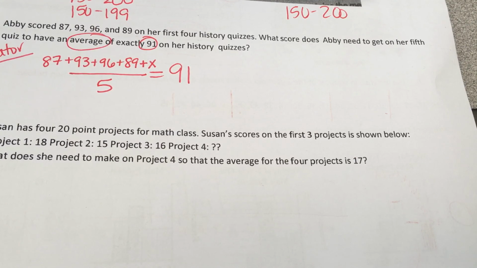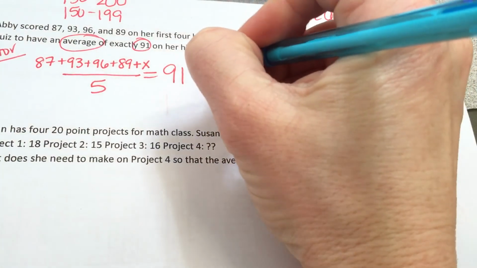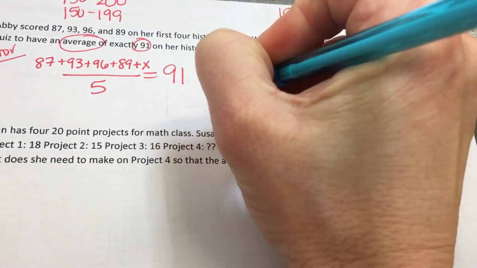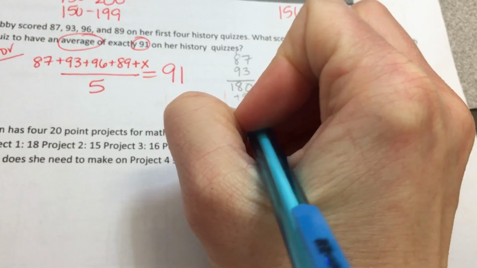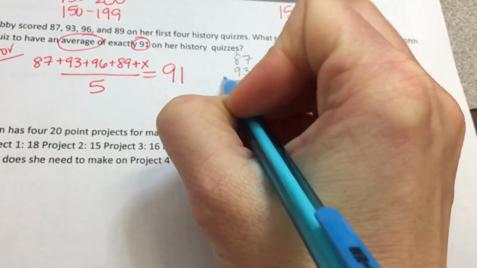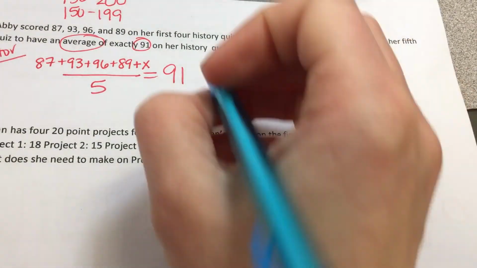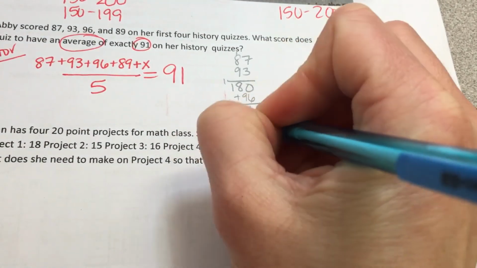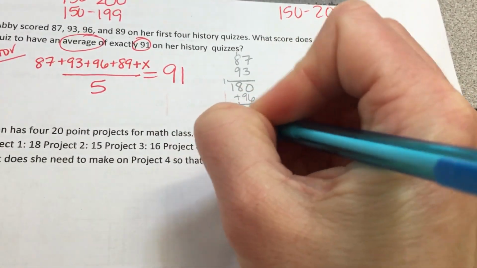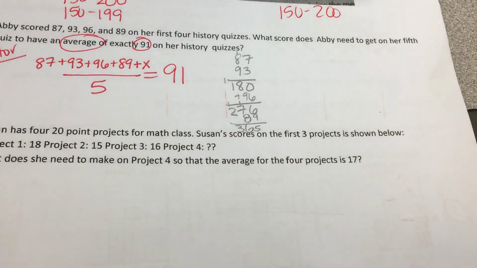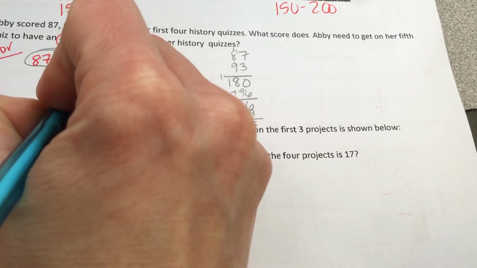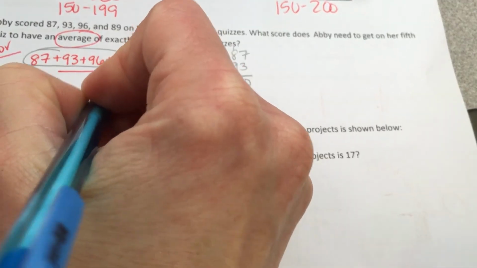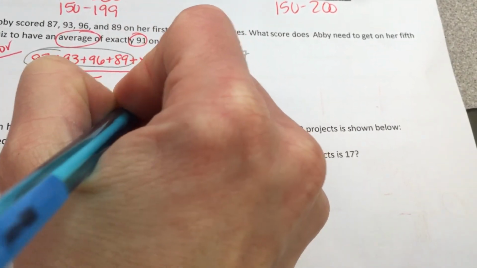Okay. So we'll come over here to the side of my paper. 87 and 93 gives me 180. Now I'm going to add 96. 276, and then I'm going to add 89. Did y'all get 365? Yeah. Okay. So when you add all those, you get 365. Bring down the plus x. Divide by 5 equals 91.